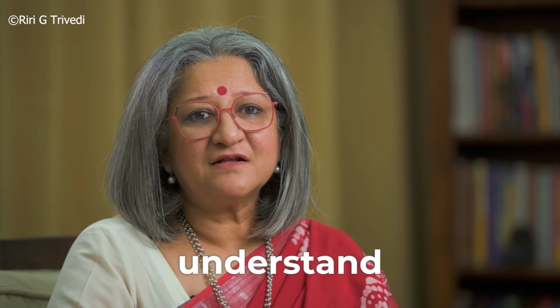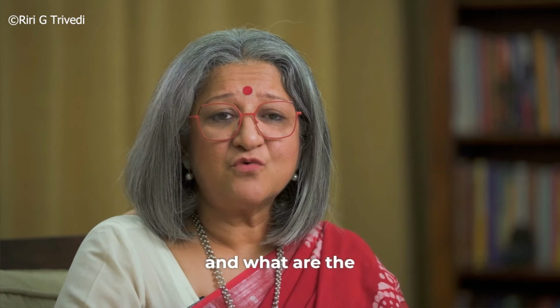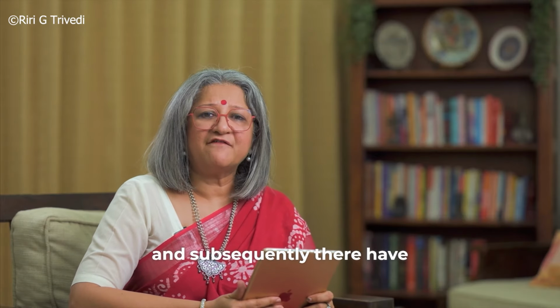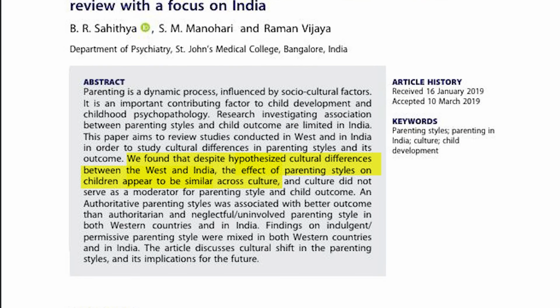Let us understand the different types of parenting styles that parents adopt and what are the outcomes of each of these parenting styles that we see amongst children. This research was done many years back by Baumrind, and subsequently there have been a lot of research papers on this, which also prove that this structure and this approach is very valid across cultures. There has been a review paper in India also which has reviewed this approach of parenting styles and validated that it is also relevant for Indian parents.